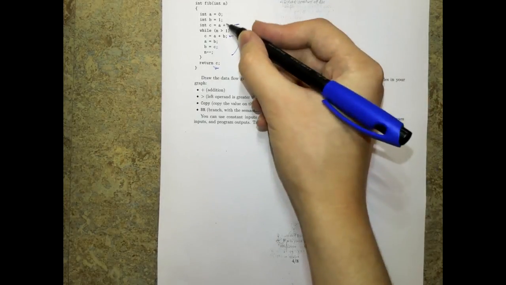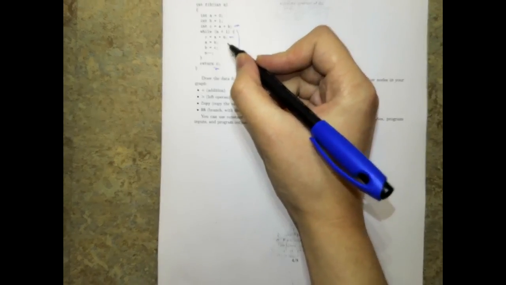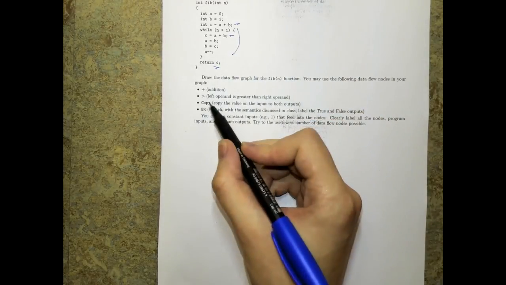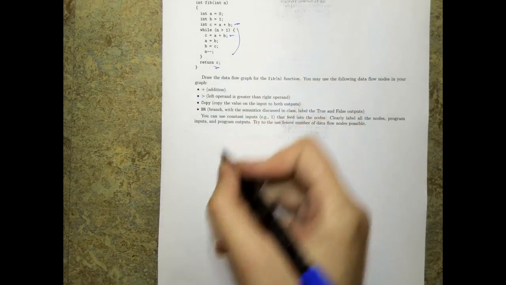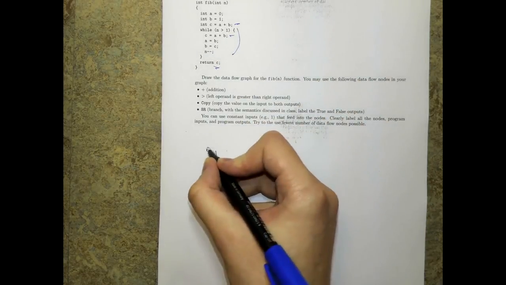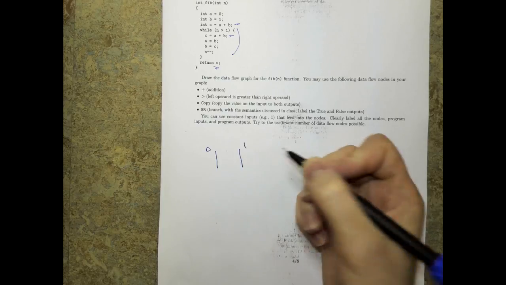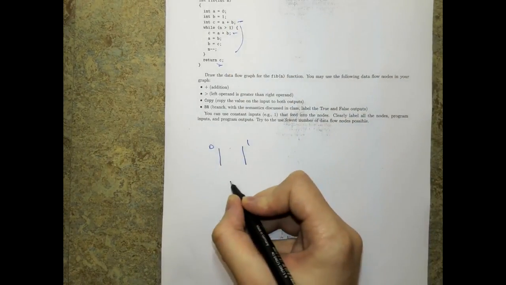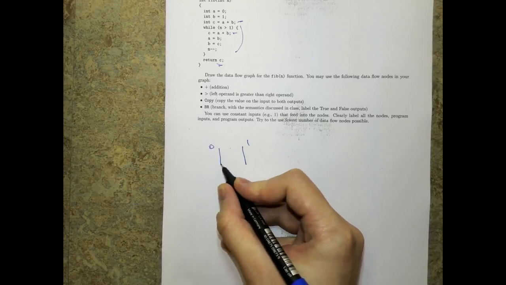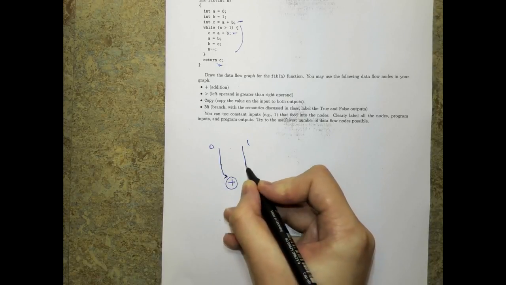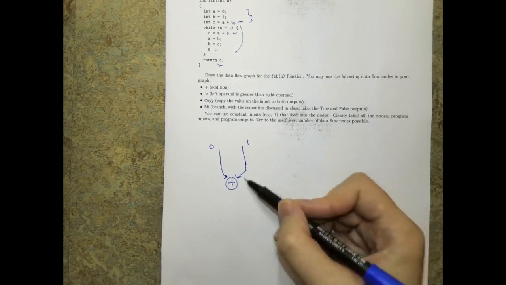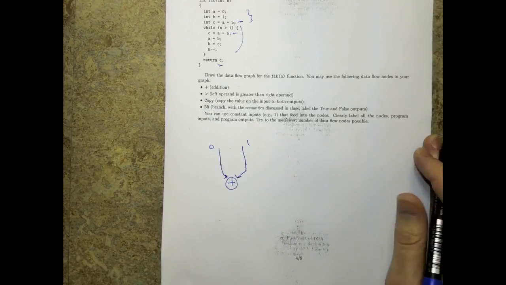Okay, so we have A and B to start with, and then we will need to do the calculation here, right? And those are the nodes that we have. So initially, we will have 0 and 1 needed, right? And then we will need to add those together to create C. So here we put an addition node, and those two inputs come here. So this is quite simple, right? First three lines represented in a data flow diagram.